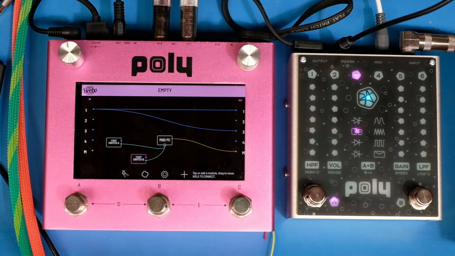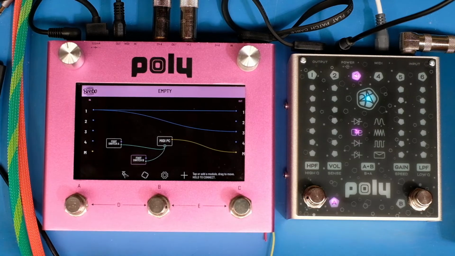Yes, thank you for the kind things about enjoying the new firmware. Yeah, I'm happy that it's good. Yeah, happy to hear that the amps are nice sounding as well.